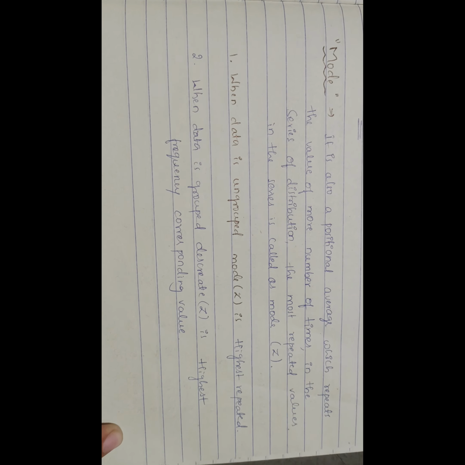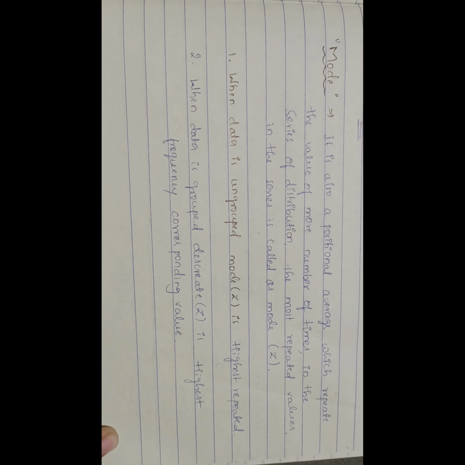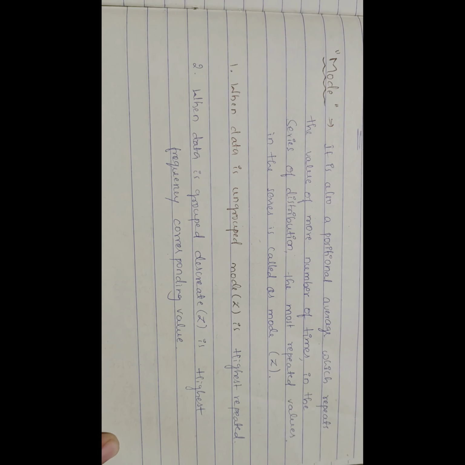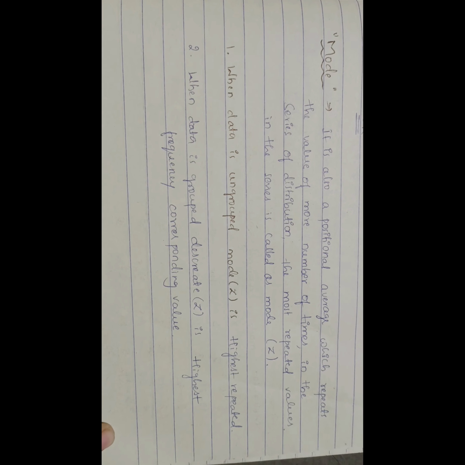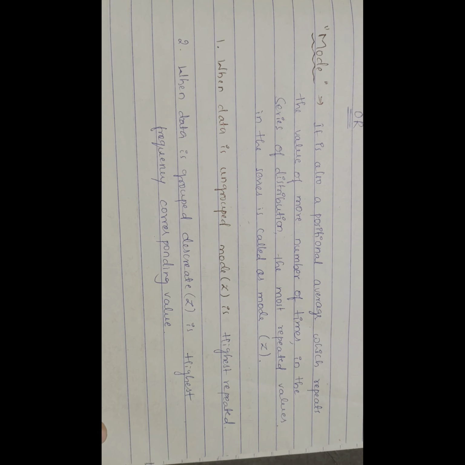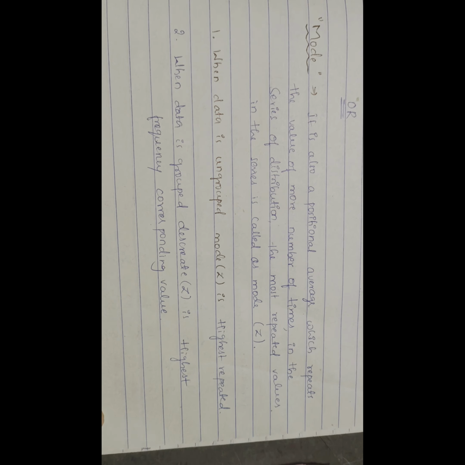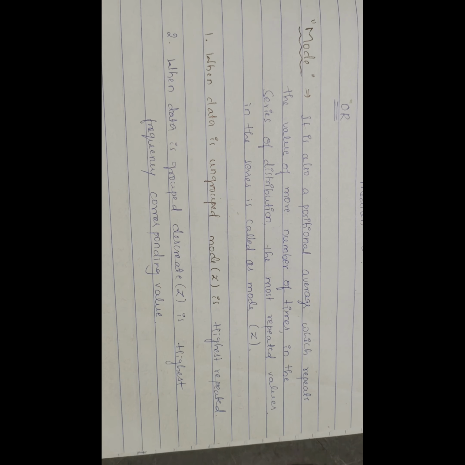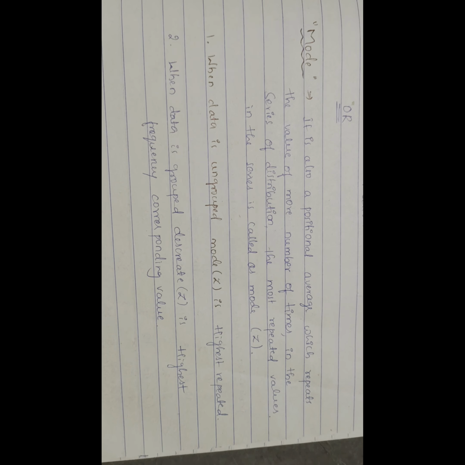And today we are going to discuss today's topic, which is mode. Yesterday we discussed measures of central tendency, mean and median, and today is mode. Mode is another type of positional average of measures of central tendency. It is also called a positional average, which repeats the value more number of times, or else we used to call it the highest repeated value.